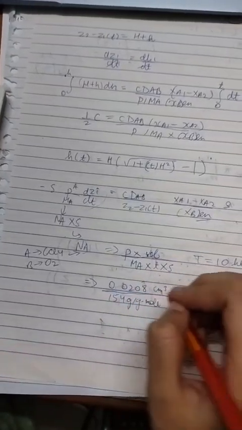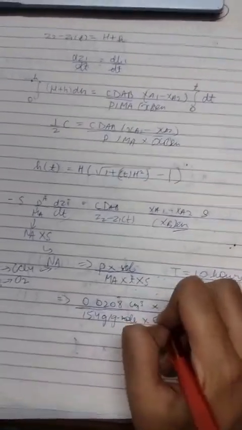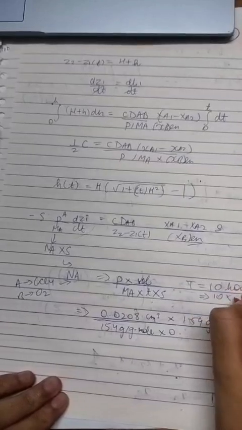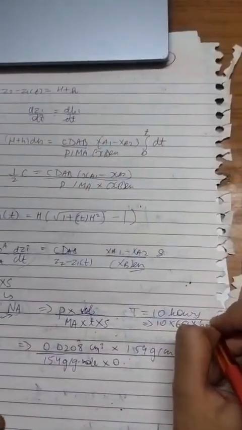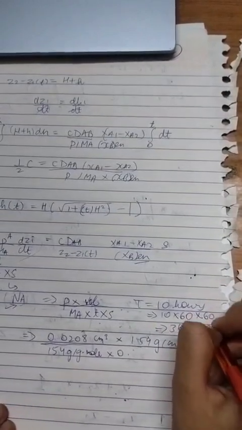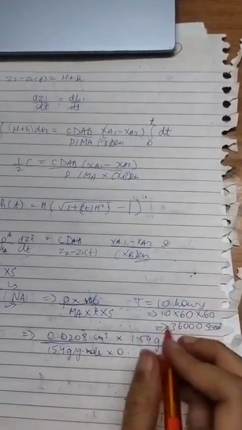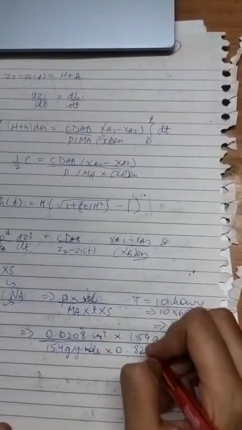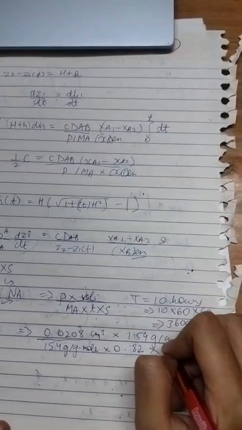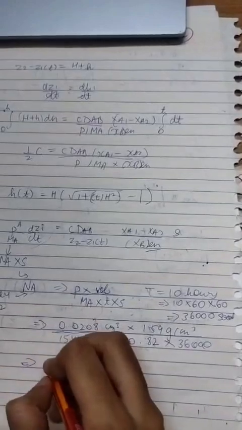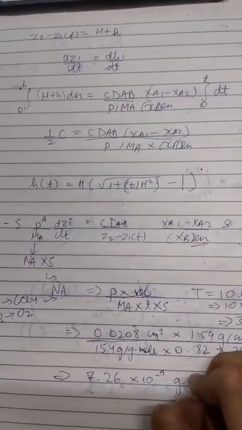We are taking the CGS unit here, and our time is 10 hours, so 10 into 60 into 60 seconds, that is 36,000 seconds, into 0.8, which is the surface area. On solving, we are getting 7.26 into 10 to the power minus 9 gram mole per centimeter square second.